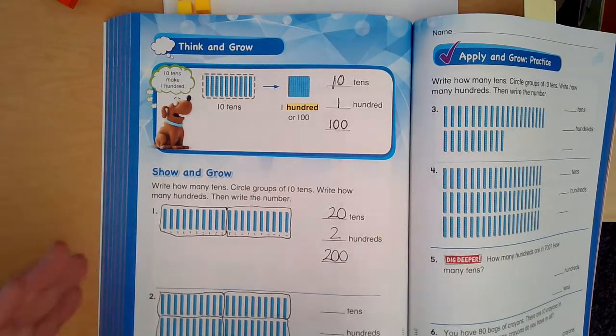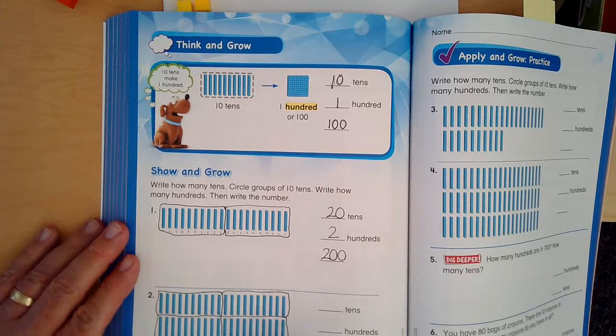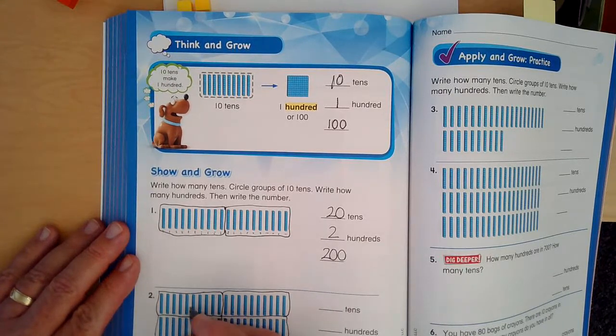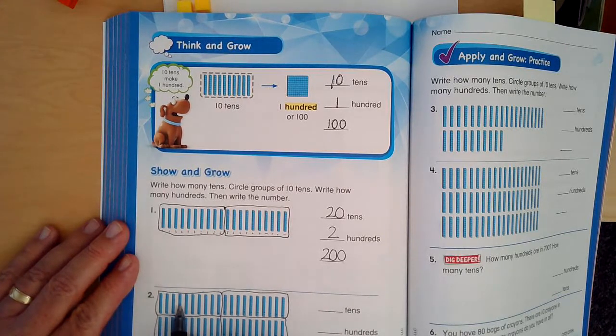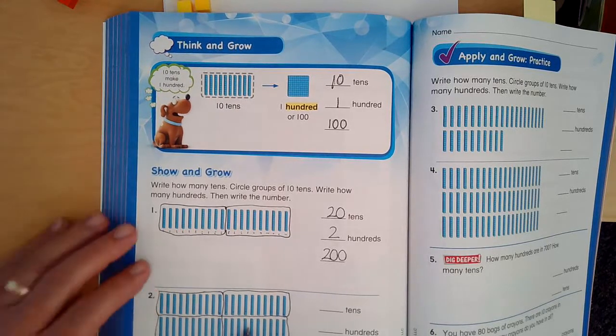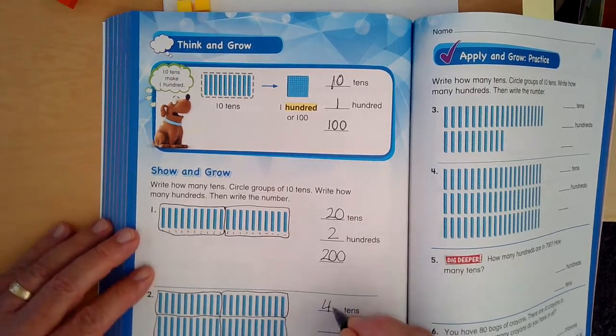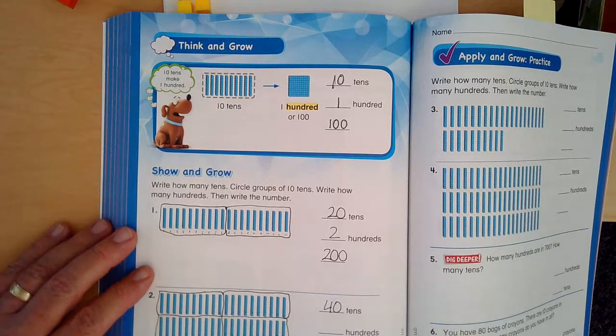So how many tens do I have? There are 10 in this group, and 10 in this group, 10 in this group, and 10 in this group. So we count by 10. 10, 20, 30. That's right, 40. So I have 40 tens.